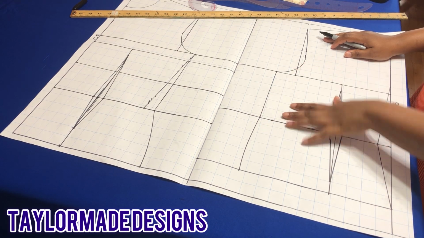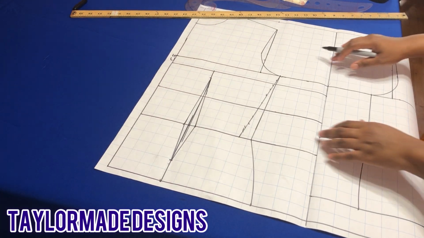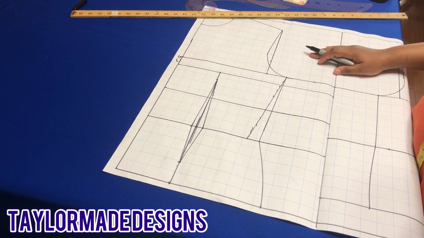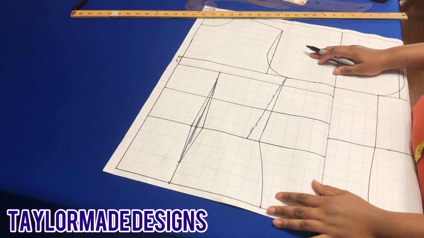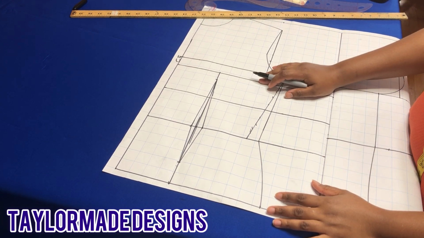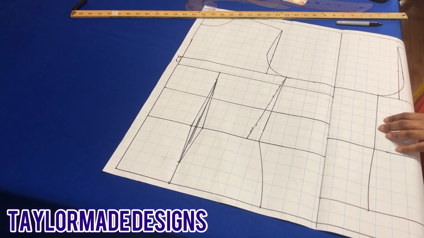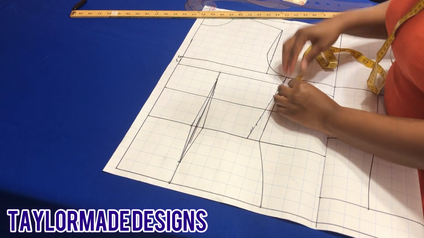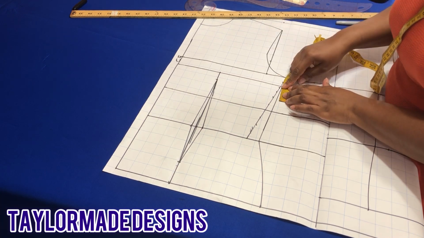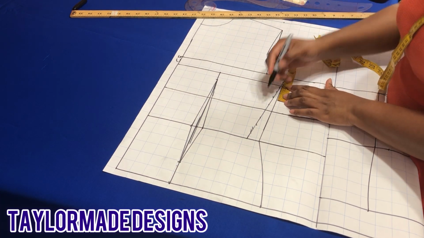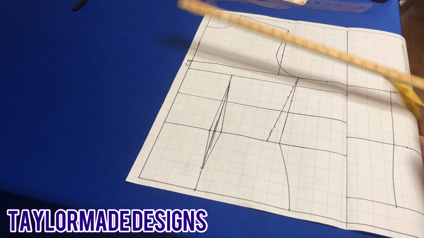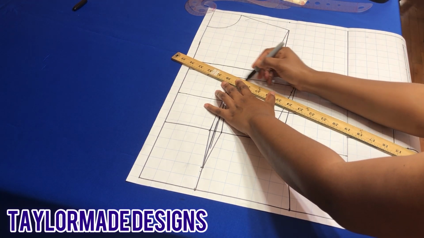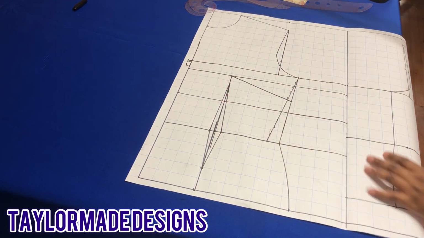Okay, so what you're going to do now at the front, you're going to draw your bust measurement. So here at this line right there, you're going to put the difference between the front and the back measurement. That is 2 inches. So from your chest line, you're going to go down 2 inches. And then you're going to mark a dart from the side to that bust point measurement like this. Okay?